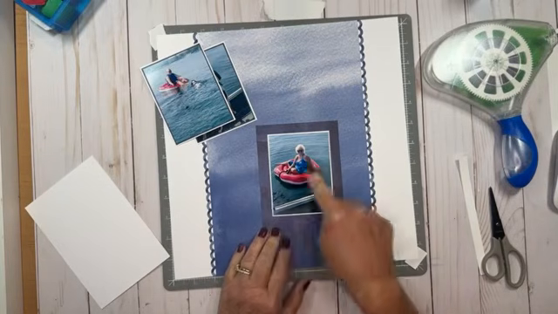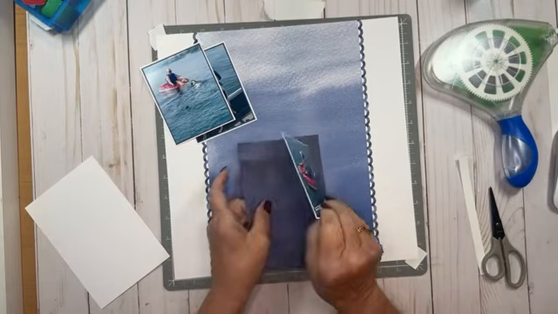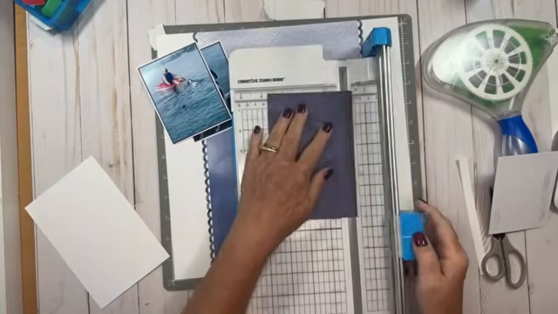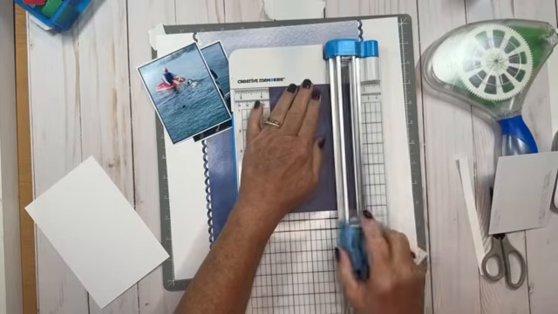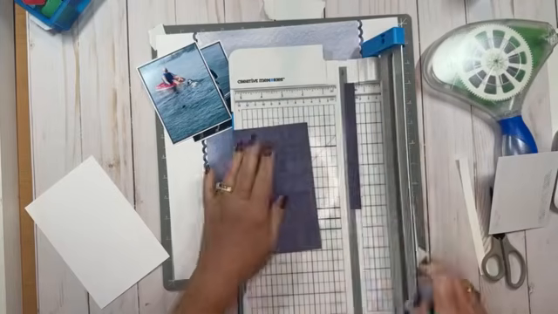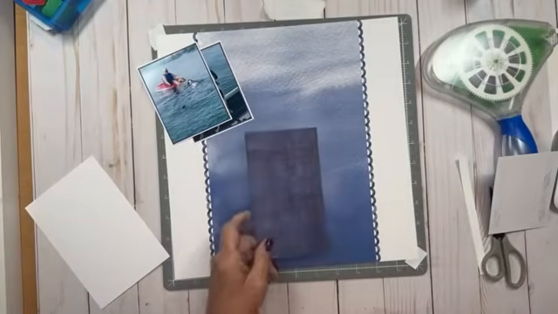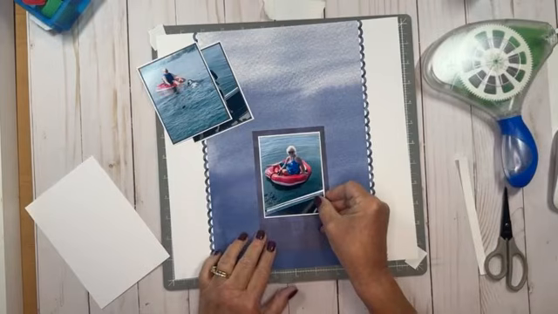I don't like the 1/2 inch. I'm going to trim this down a 1/4 inch. So I'm going to bring it to my trimmer and cut it down a 1/4 inch. That's much better for me.